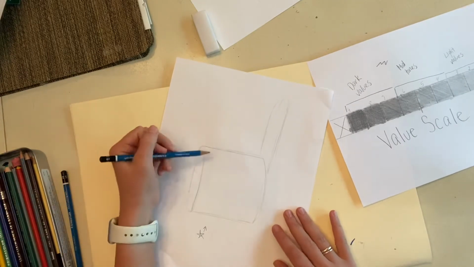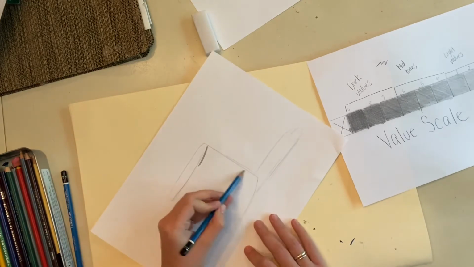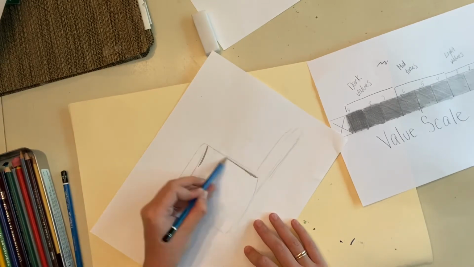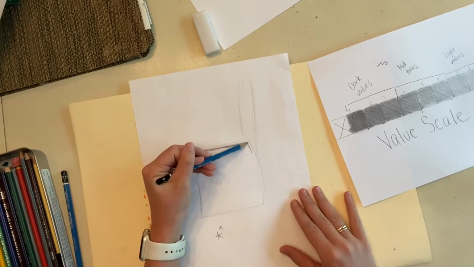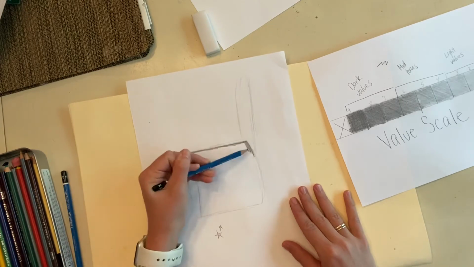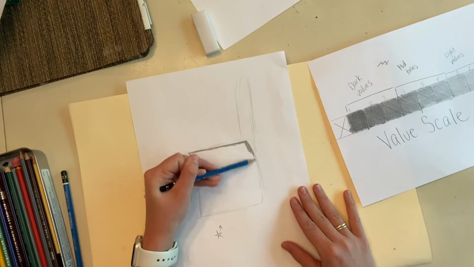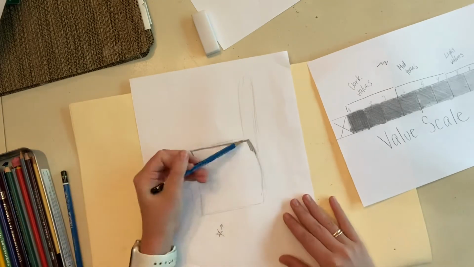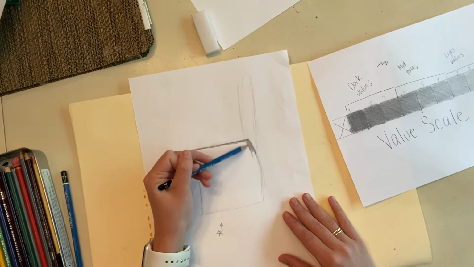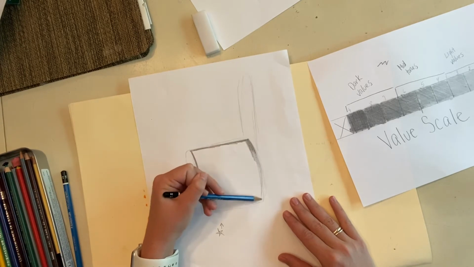I'm going to start from my darker side and fill this in with my darkest value because this side would be getting the least amount of light on it. And you'll notice I'm also adding value in a curved way because the shape is curved. I want to gradually go through my value scale till it gets really light.